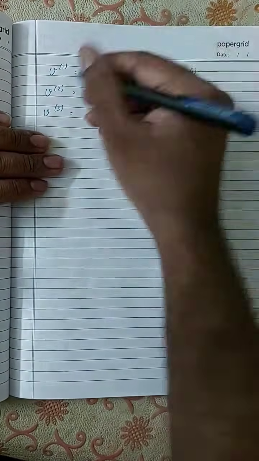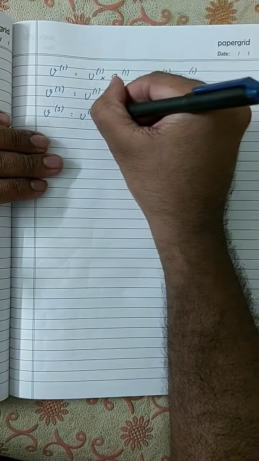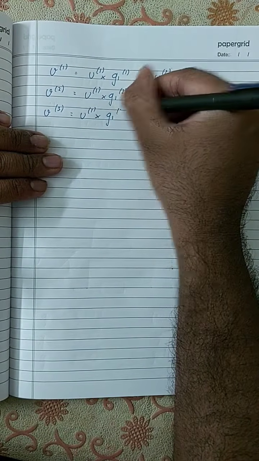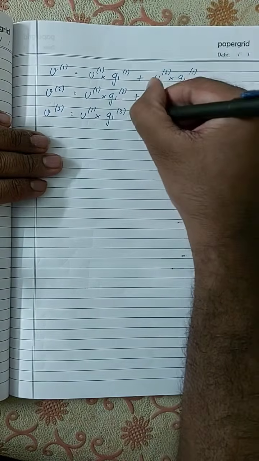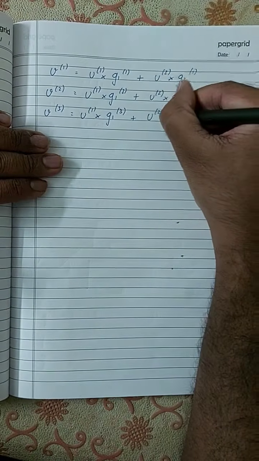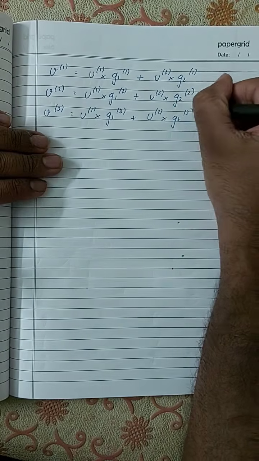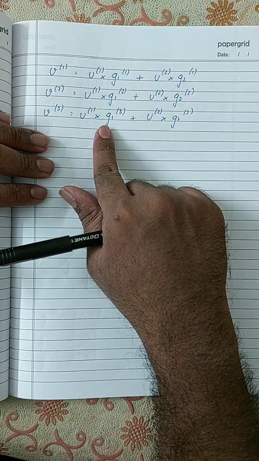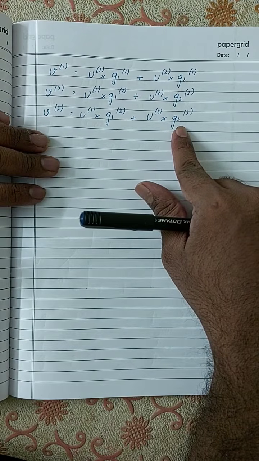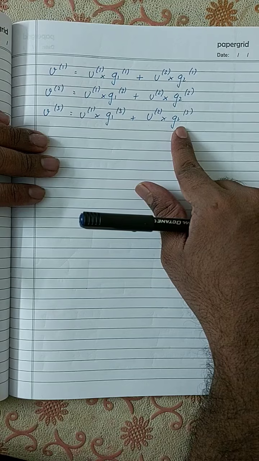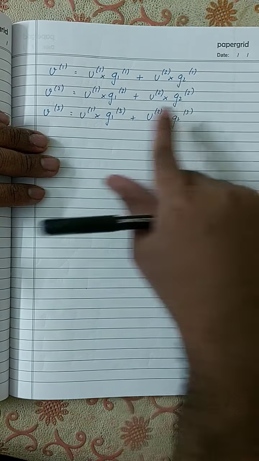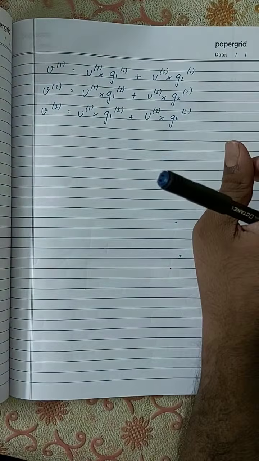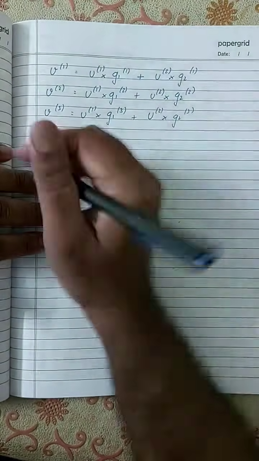In the same way, v of 3 is equal to u of 1 into g1 of 3 plus u of 2 into g2 of 3, which means g1 of 3 is the third output generator sequence with respect to the first input, and g2 of 3 is the third output generator sequence with respect to the second input, right? That is why you multiply the first input with this and the second input with this. So this is the equation for v of 1, v of 2 and v of 3, okay? So let's find these values.